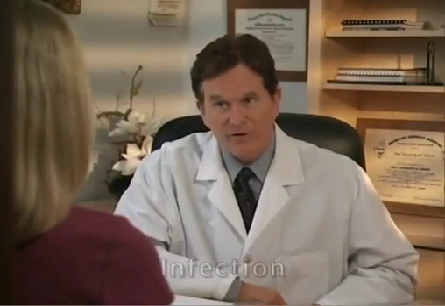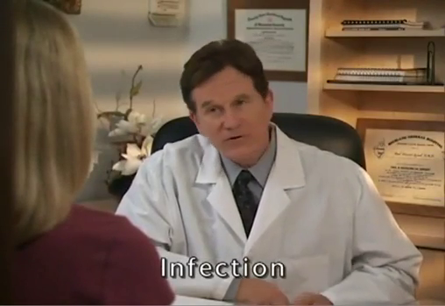First, there is the risk of infection. In any surgery, bacteria are always present and may cause infection. However, infections usually respond to antibiotic treatment. And in cases of severe infection, prolonged treatment or hospitalization may be necessary. Are there any other complications?